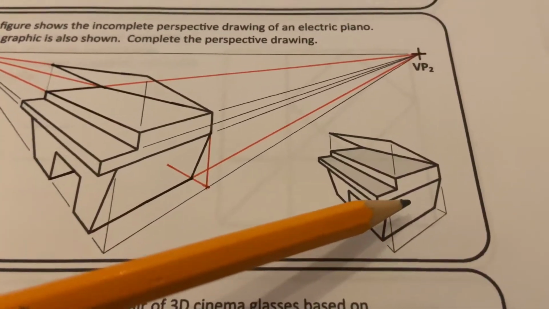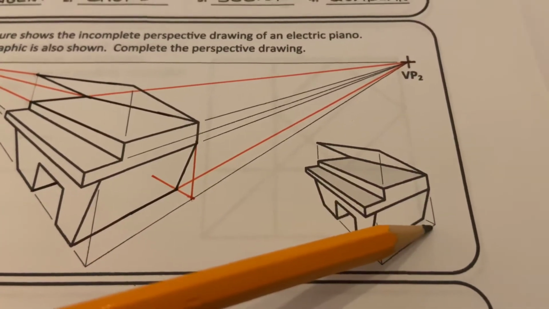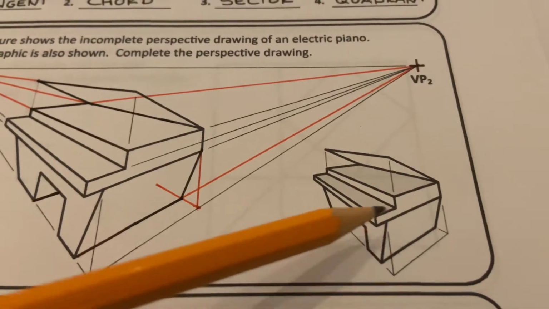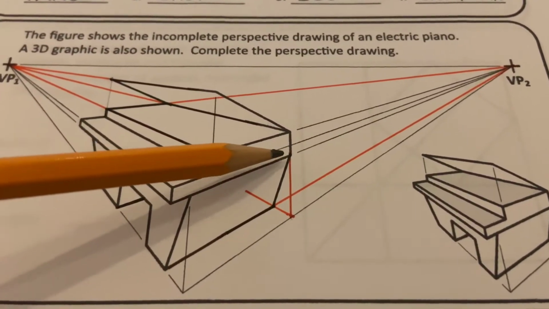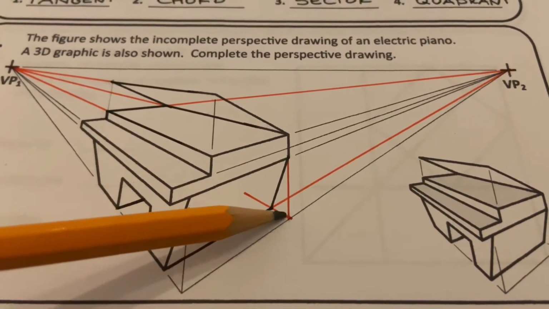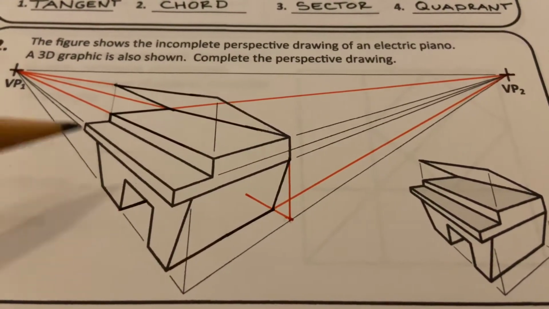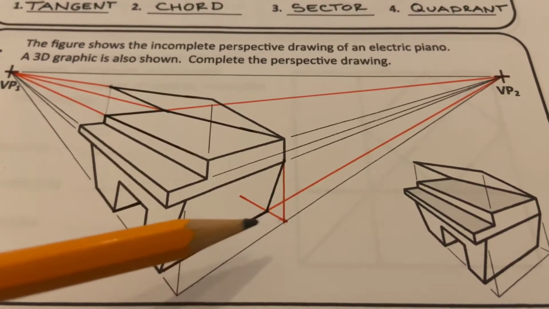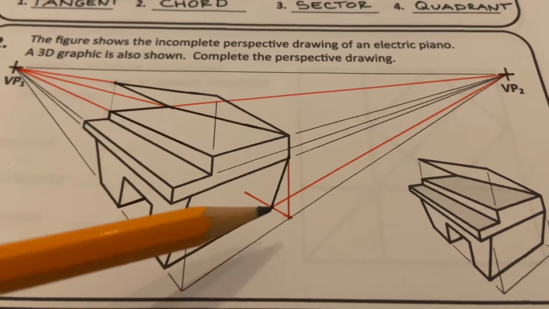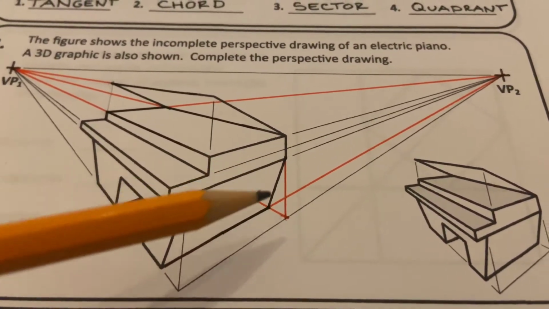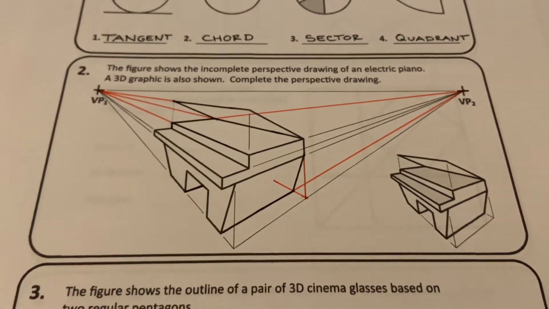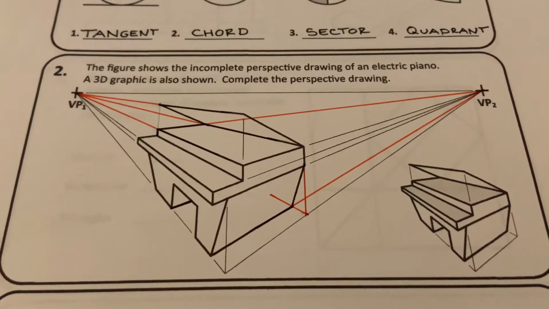And then going back over here, looking at that corner, it was dropped down onto this line and then brought back to VP1. So therefore we drop this line down as a vertical line, bring that line heading towards VP1. And as that cuts this line coming from here, that gives us the corner we're looking for, and we join that in. And that then completes that perspective drawing.